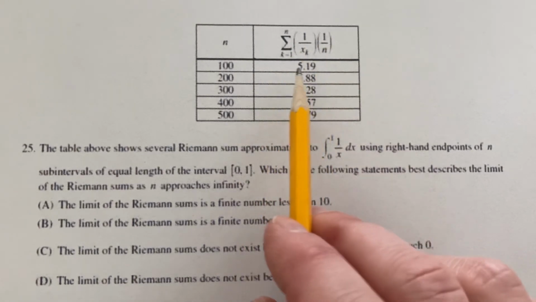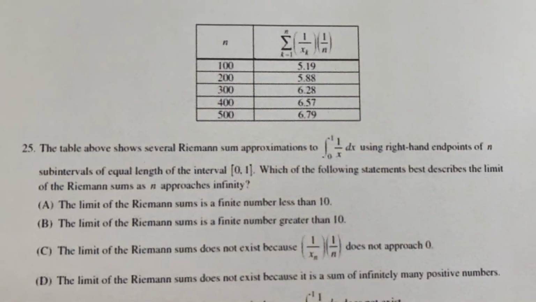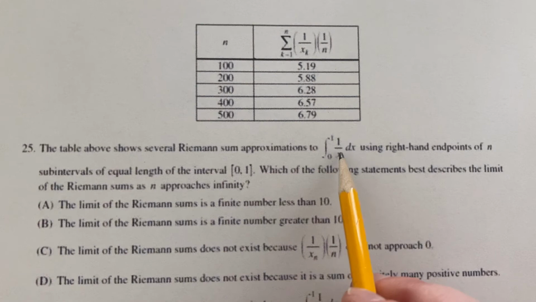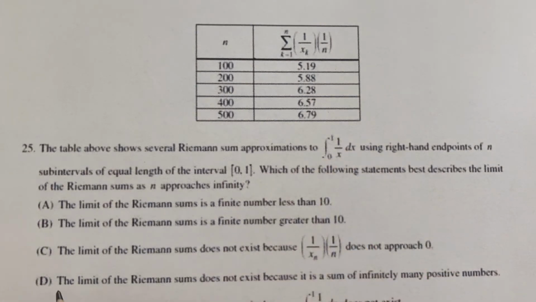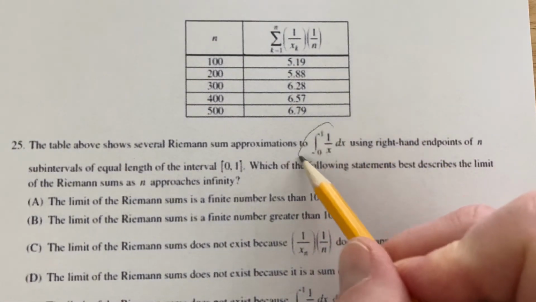All right, then this one here is doing this kind of Riemann sum on this 1 over n, and as they increase n, they keep getting a bigger and bigger number. And they're using that to approximate 1 over x from 0 to 1. And they want to know which of these is true, and then you have a lot of kind of confusing things. Now, I would just come back to what they were doing.